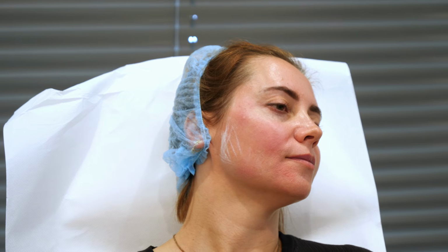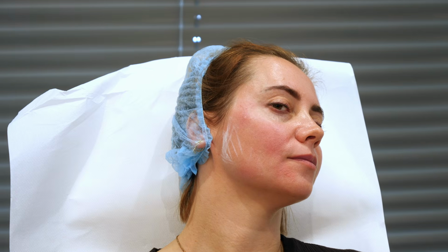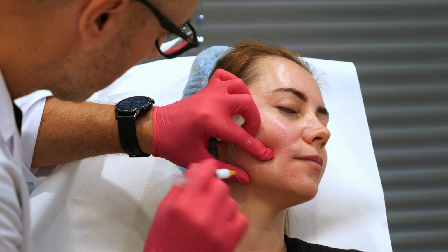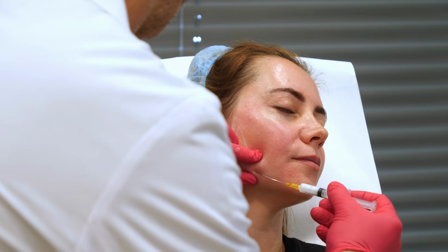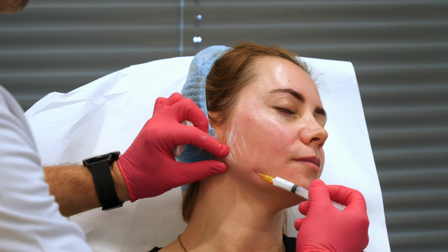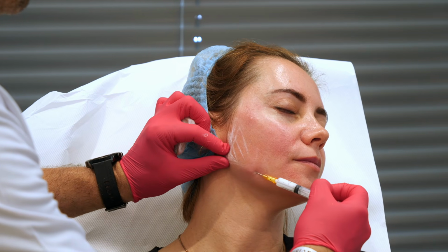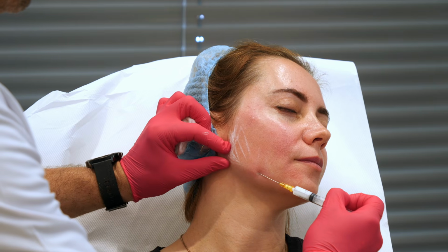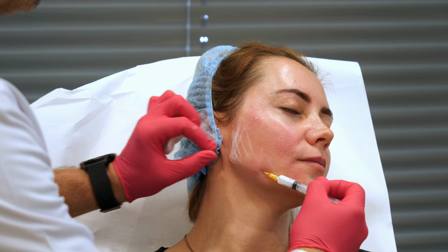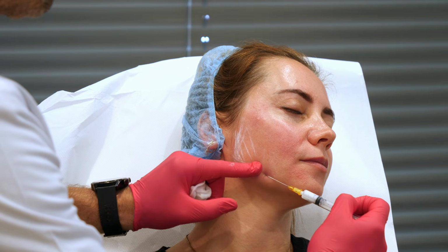This is the last 2 milliliters. From the same point, go in the opposite vector. Slow injection. We normally stop about 1 centimeter from the entry point.